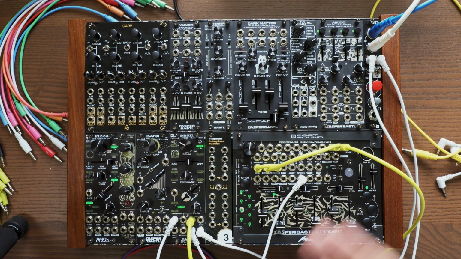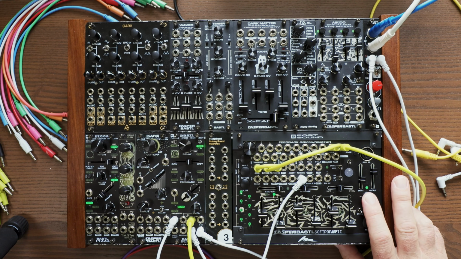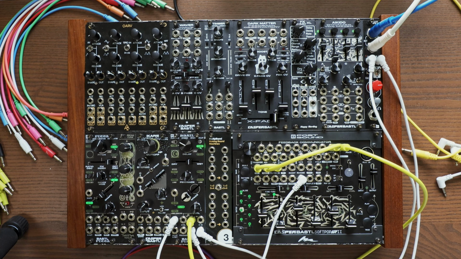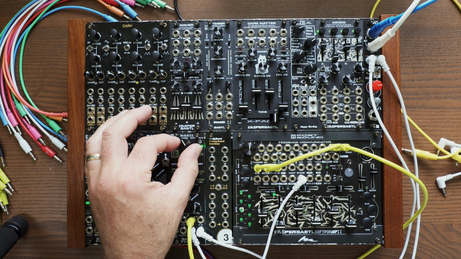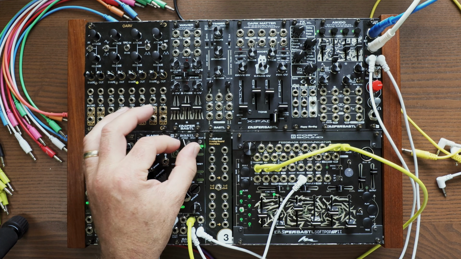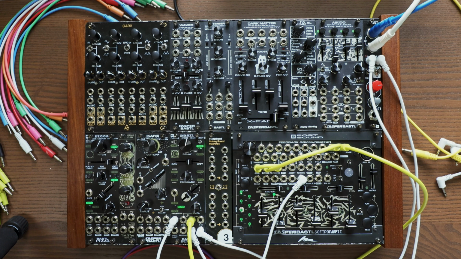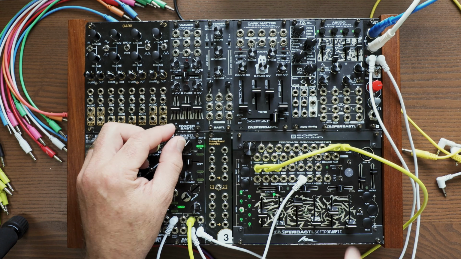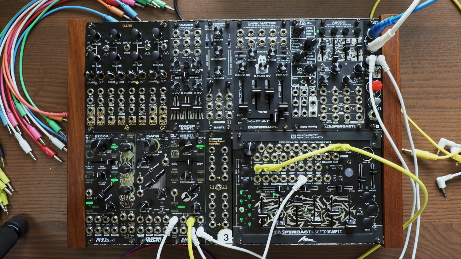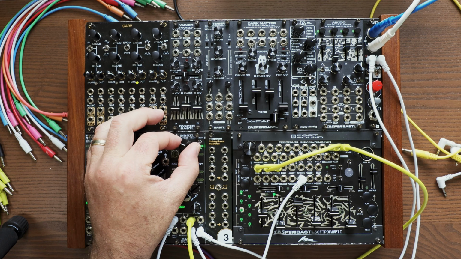Now, I think it needs about 3 clock pulses to lock on. So if you've got a very variable clock, you can get some really wacky effects coming out. Let's take a listen to the effect this has. Now when I turn this knob, you hear it jumps straight to the new delay time, because we're clock synced.